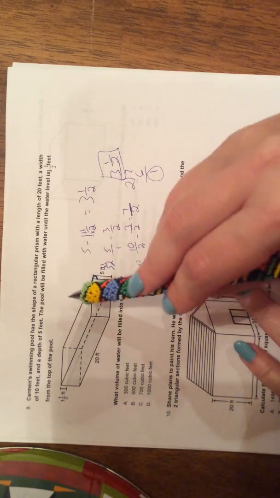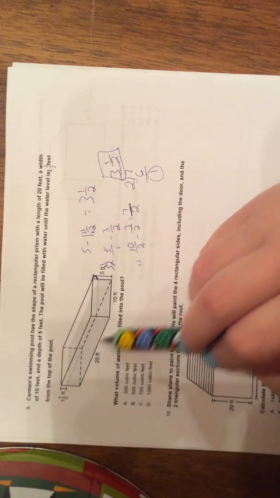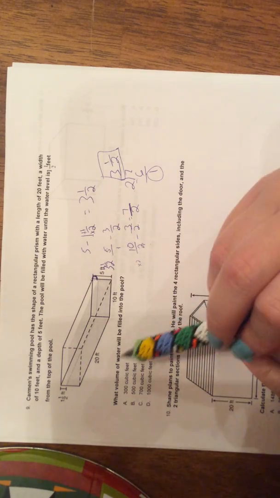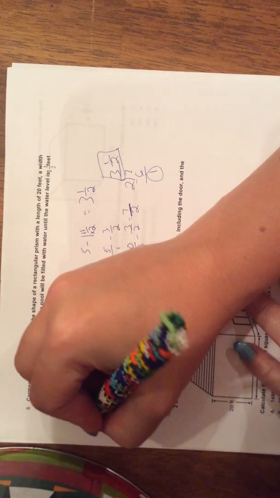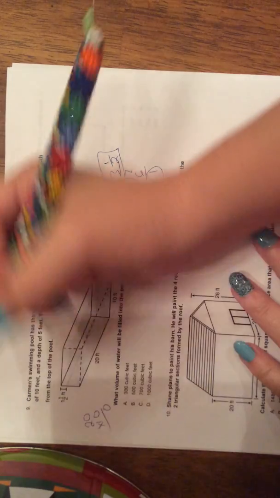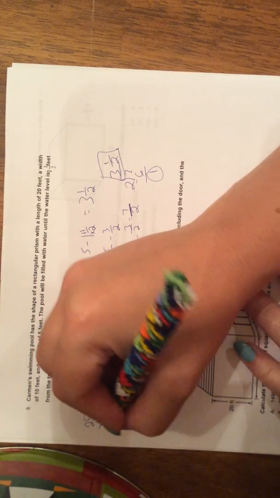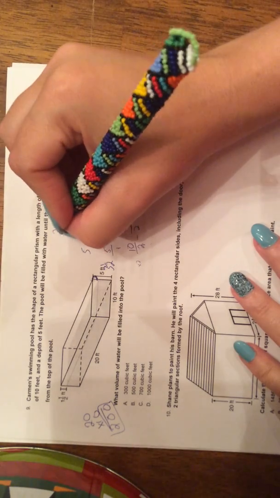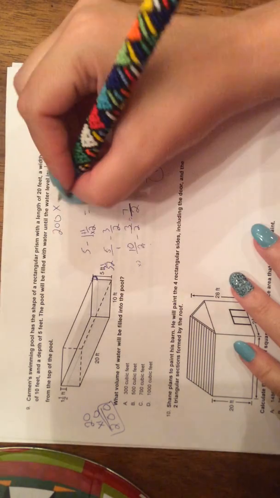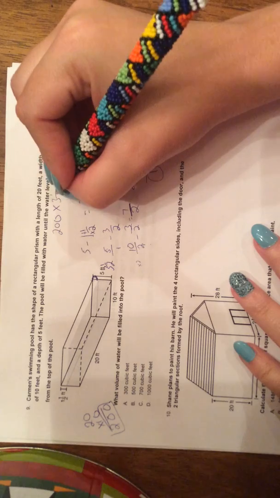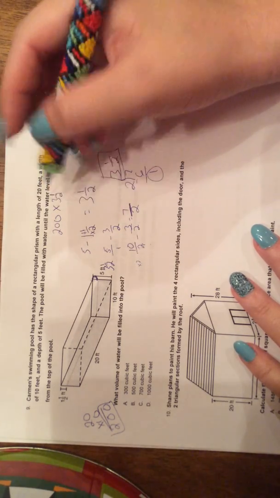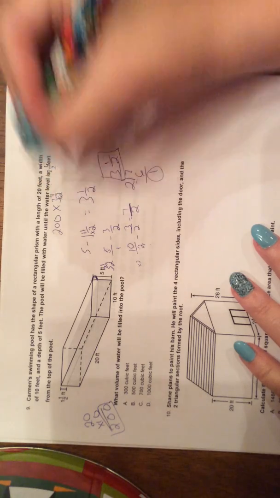So here, to find the volume, we now know it's 20 by 10 by 3.5. So 20 times 10, put down our placeholder. 1 times 0 is 0, 1 times 2 is 2. So that's 200. So 200 times that 3.5. So to multiply fractions, we have to have an improper fraction if it's a mixed number.